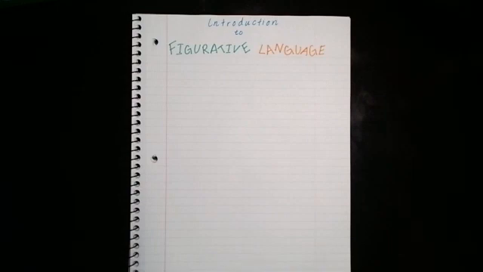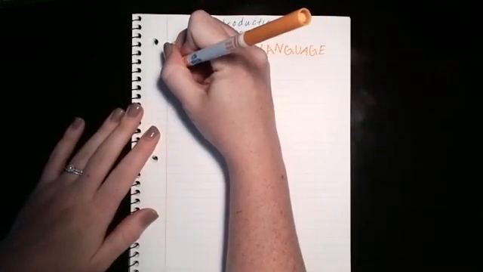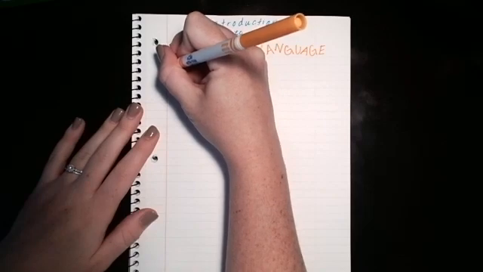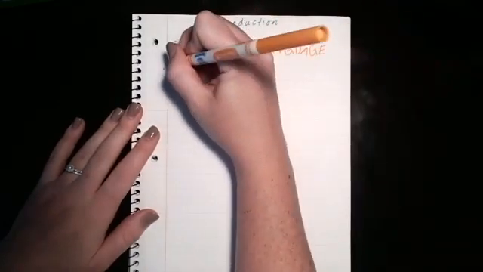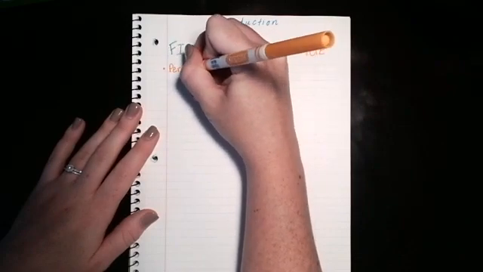Okay, so let's go ahead and start with one that you're probably familiar with, maybe not the word itself, but the term, or what it means at least. We're going to start with personification.